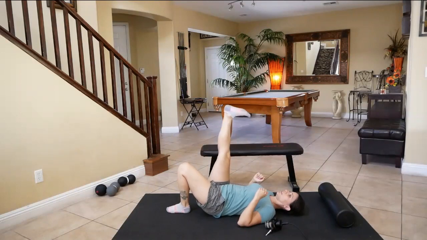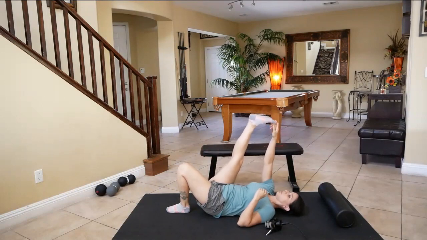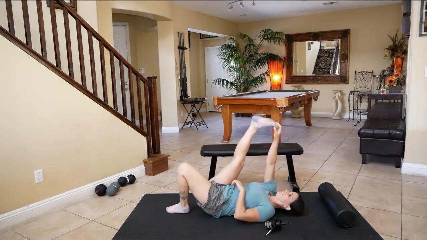This time we're going to flex that foot, so pulling those toes towards you as much as you can. You can grab the toes if you can reach. If not, just really try and focus on pulling those toes towards you. Trying to keep that knee straight as well. Make sure you're breathing.